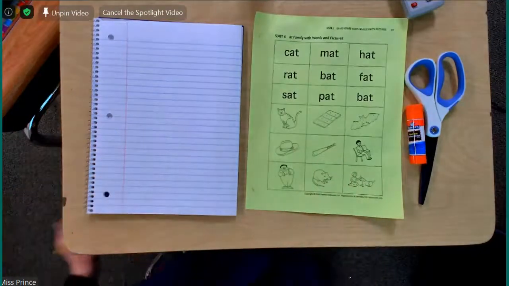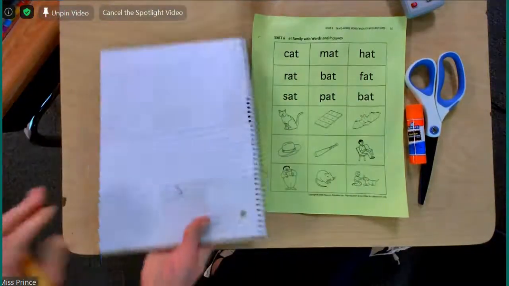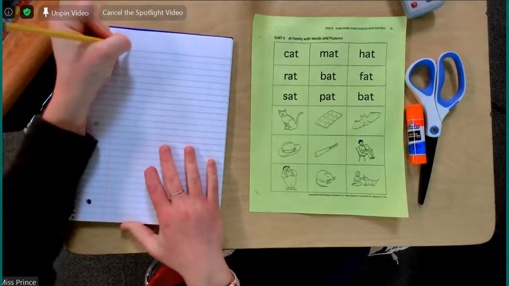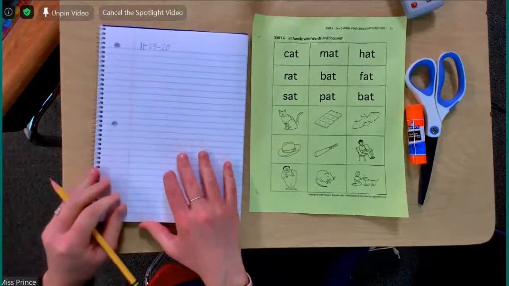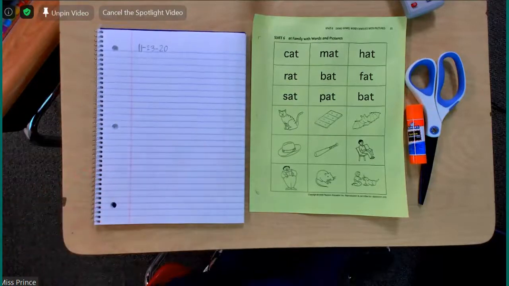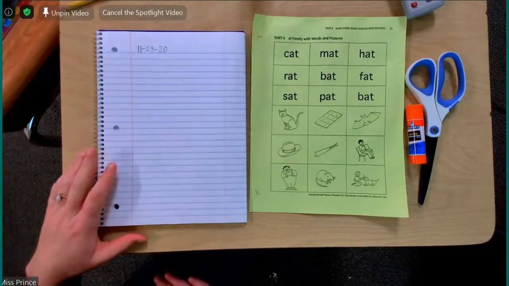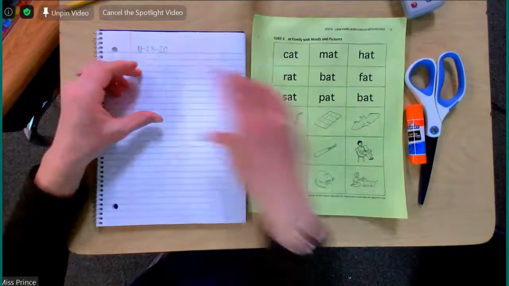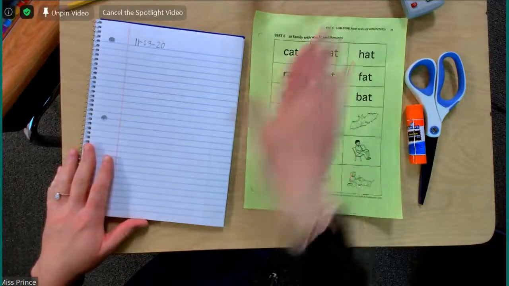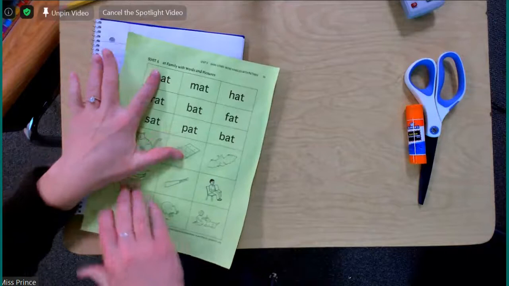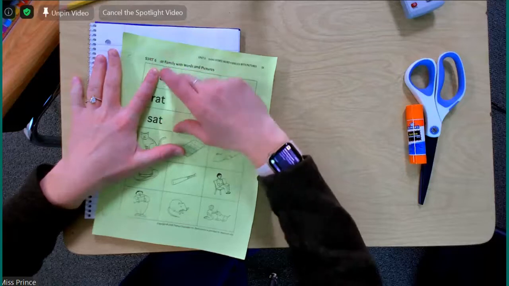All right. So in my book, I want to start out by putting the date. So I'm on a brand new page, and I'm going to put the date, 11-23-20. So today, boys and girls, we are working on doing a sort. That means we're going to put the certain words that match the certain pictures. All of our words here today, boys and girls, are ending with this. I'm covering up the first letter. I'm going to call on somebody to unmute and tell me what this part is here.